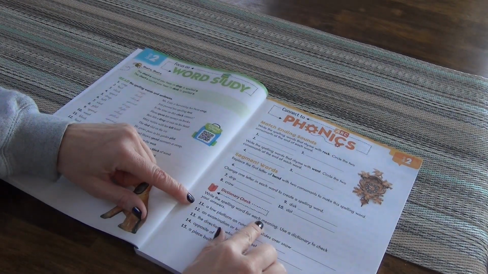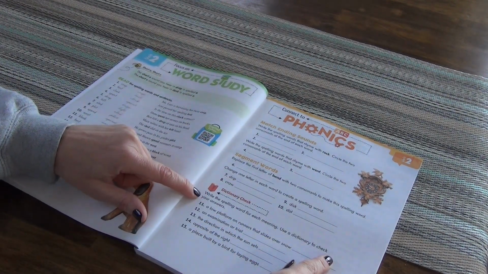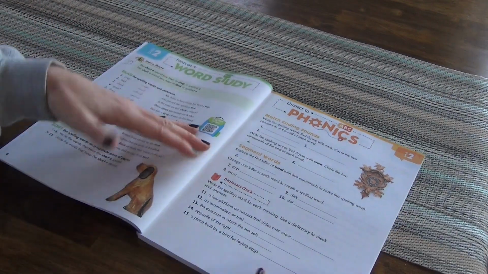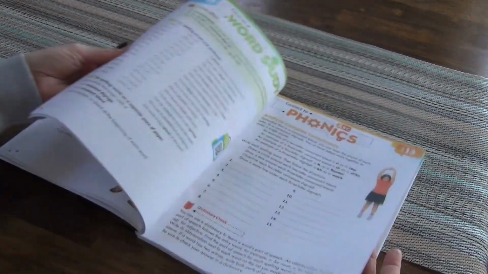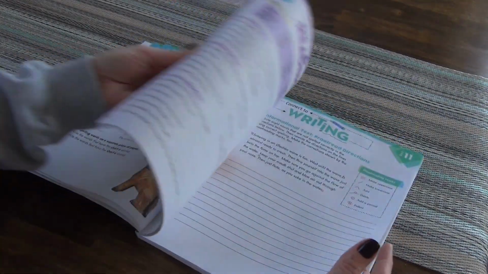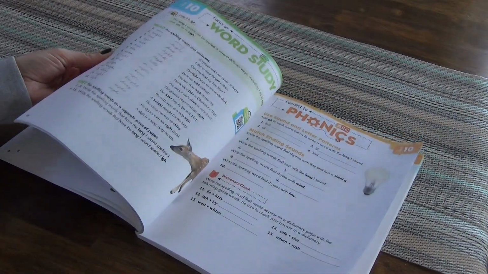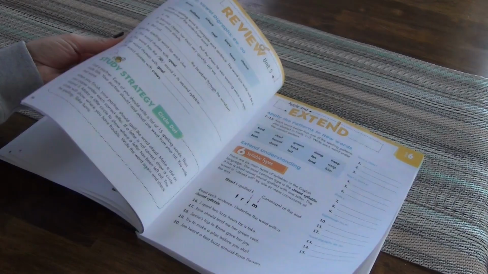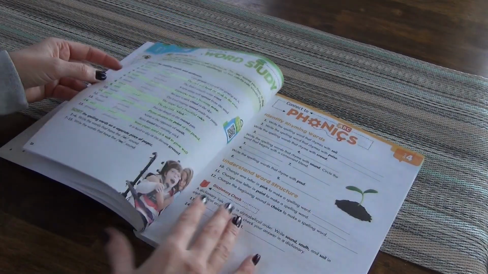Write the spelling word for each meaning. Use a dictionary to check your answers. So they're not putting it in alphabetical order this time, but they are still using a dictionary. I know somewhere back here they're using a thesaurus too, because I checked one of these already. We already used one of them. Just kind of flipping through this as I try to find. So these are all dictionaries.